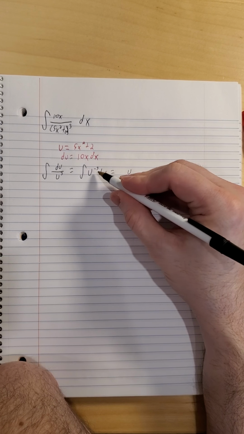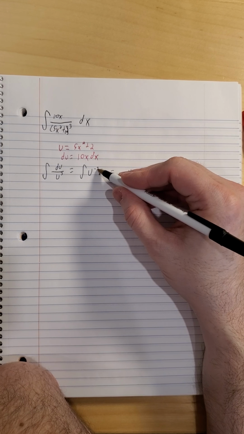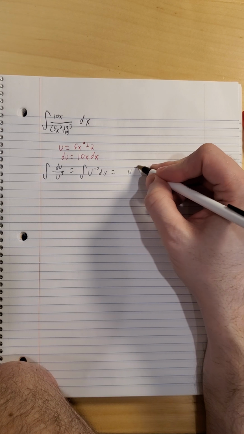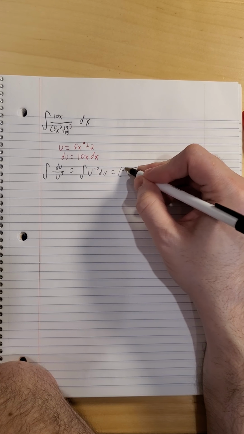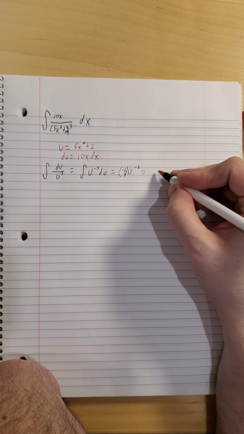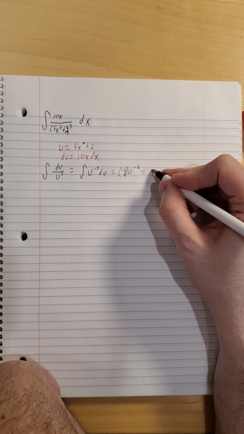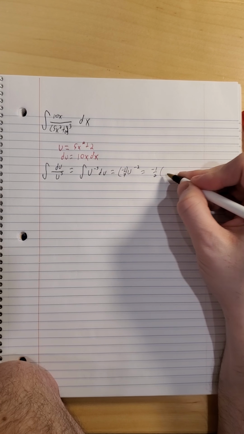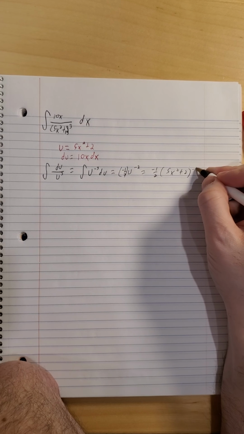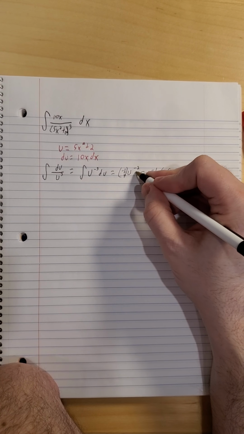So instead of subtracting 1 from the exponent, we are adding 1 to the exponent, which means we'll need a negative 1/2 out there. And then we can put the original variable in there. So negative 1/2 times 5x squared plus 2 to the negative second plus c.